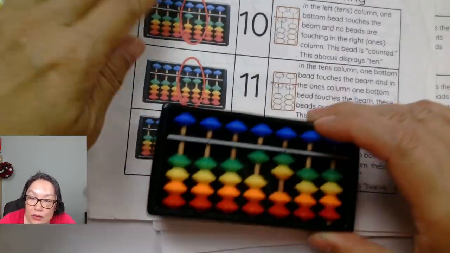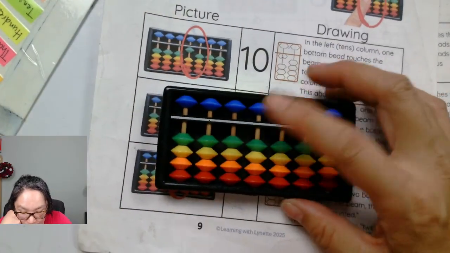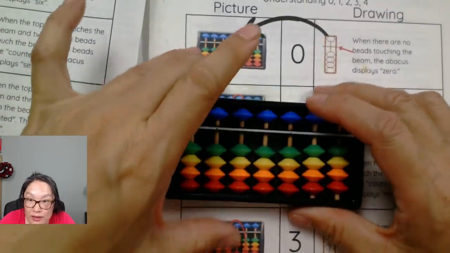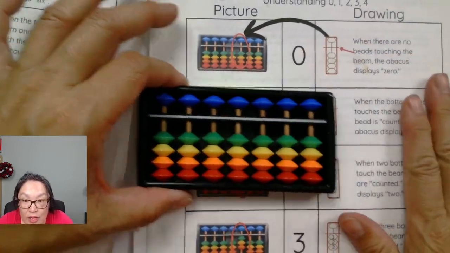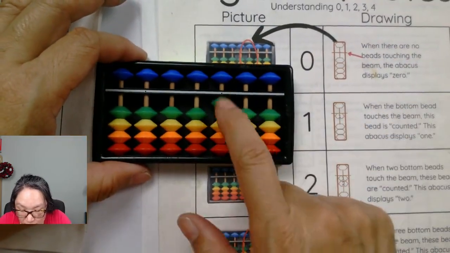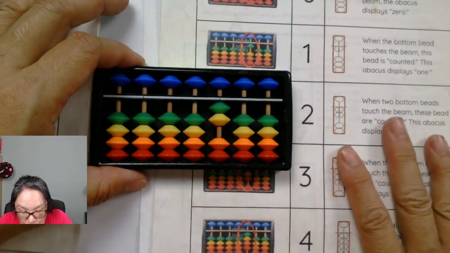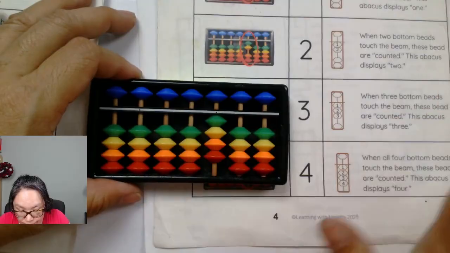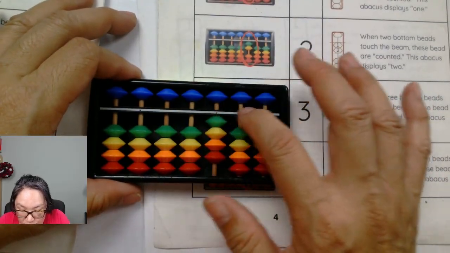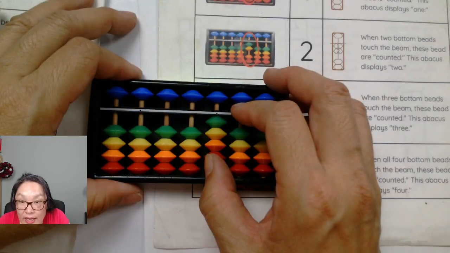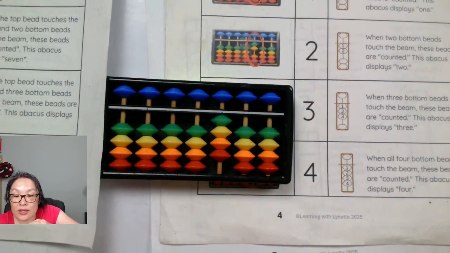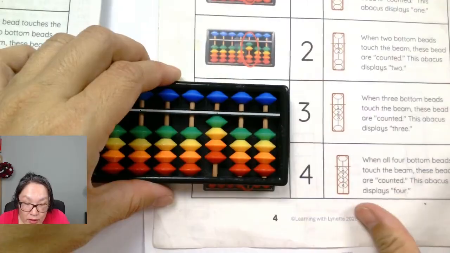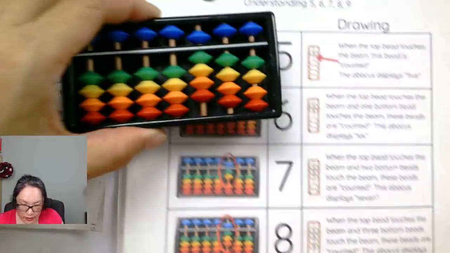All right, so what I'm going to do is I'm going to count to 10 again. So when I do that, I have my ones. If I have my 0, this is all 0. Because this is 0, then I have 1, and then I have 2, and then I have 3, and then I have 4. So all these beads touching this horizontal bar are counted. So this is 4. When we look, we have 5. Nope, that's not 5. This is 5. Here we go. There's 5.